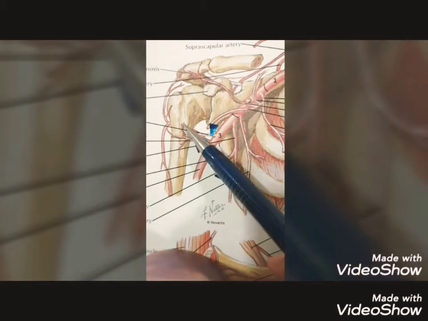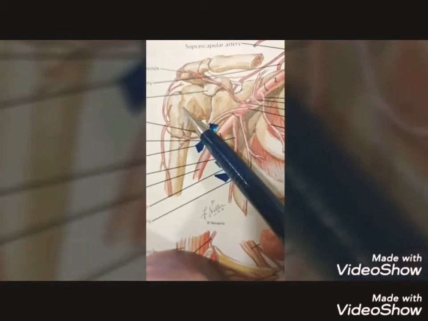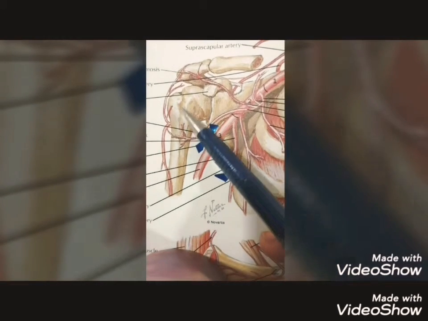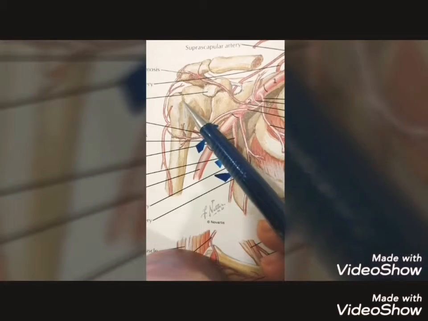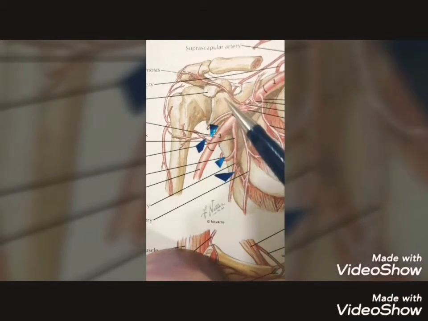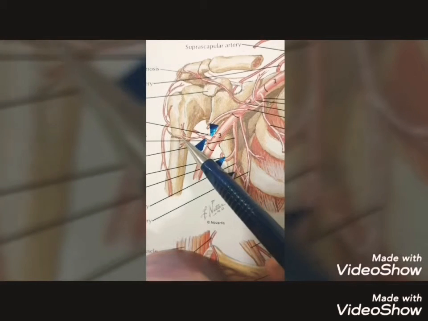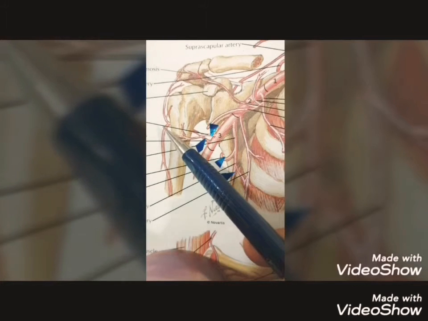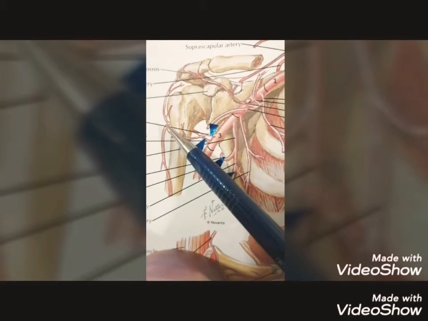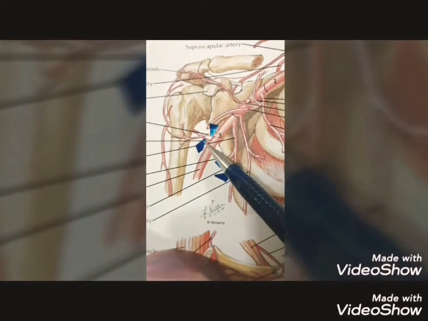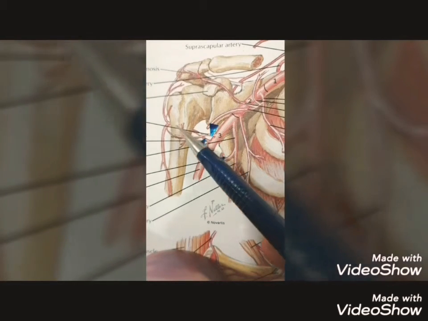Here it gives off an ascending branch which runs up the intertubercular sulcus to the long head of the biceps and the capsule of the shoulder joint, thus supplying them. The anterior circumflex humeral branch passes round the surgical neck of the humerus and anastomoses with the posterior circumflex humeral branch.